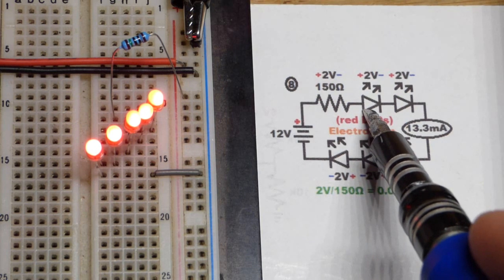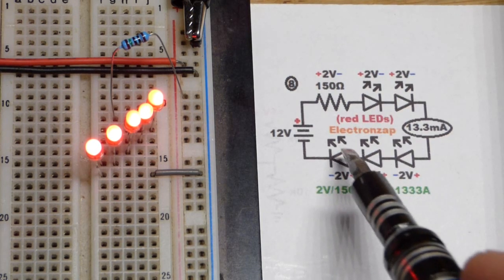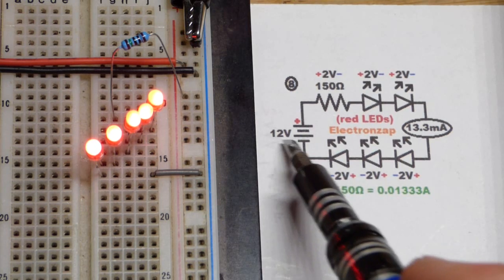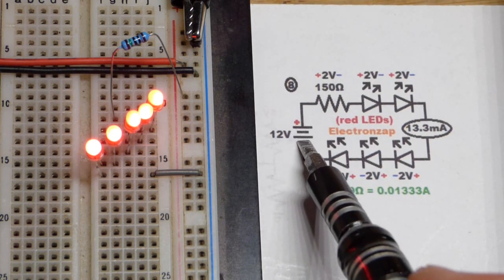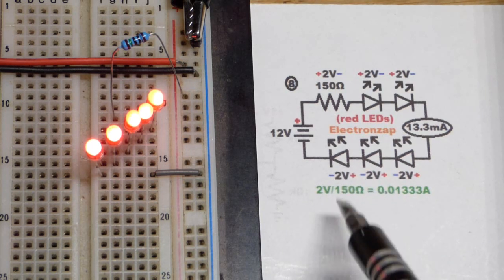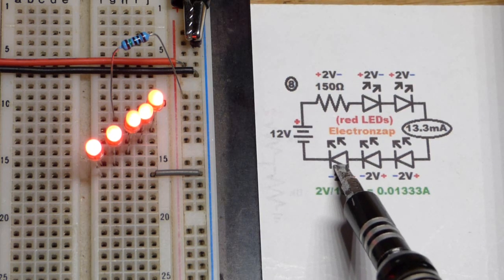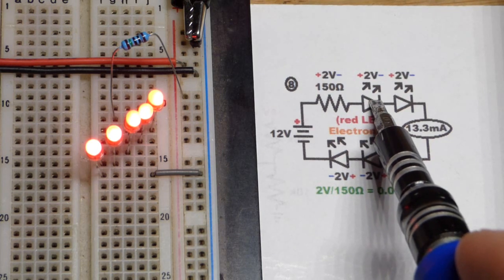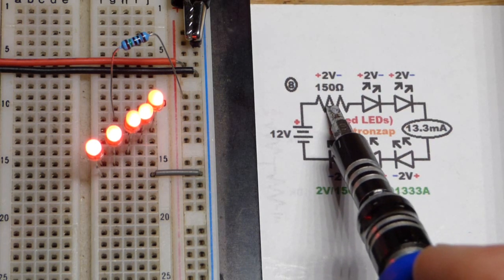Each one of them is going to drop about 2 volts. When they're in series, they each drop 2 volts, regardless of the supply voltage. It does shift slightly with how much current is flowing through them, but for the most part it's close to 2 volts no matter what. And so we got 2, 4, 6, 8, 10. They're all going to drop about 10 volts. The rest of the voltage goes across the resistor.